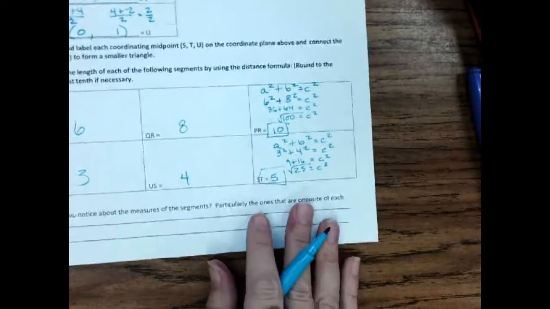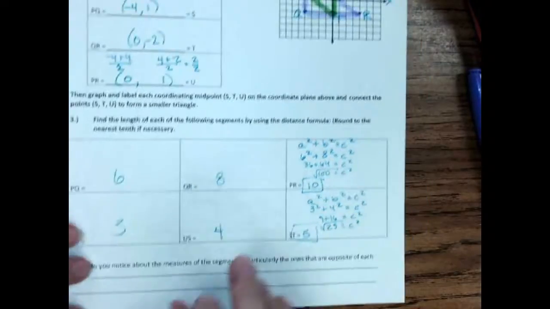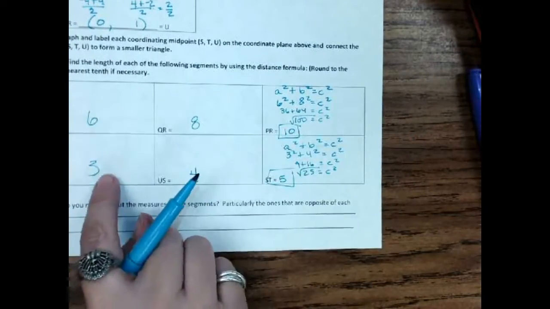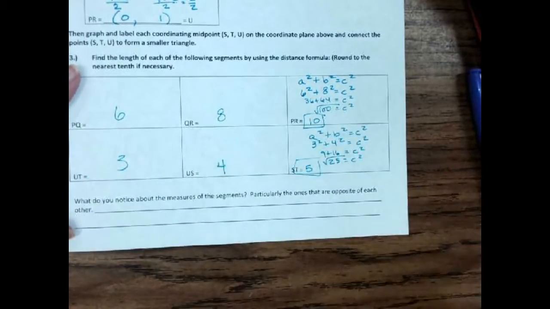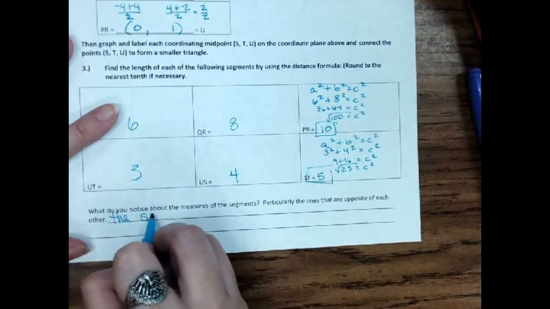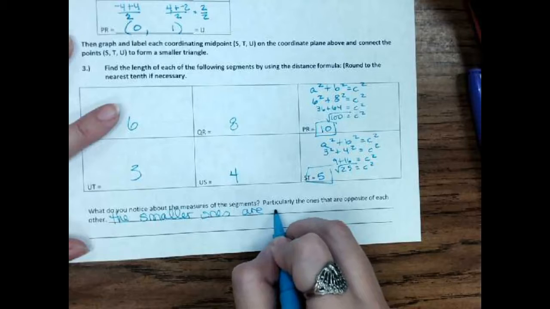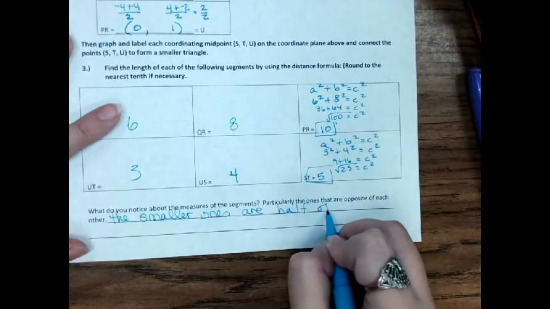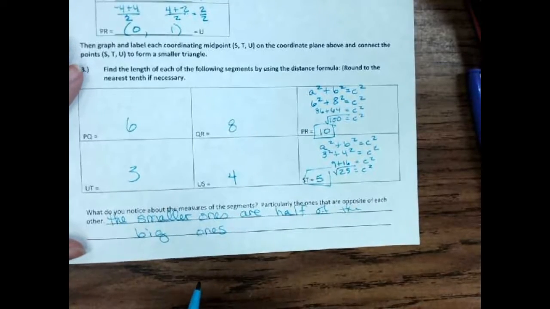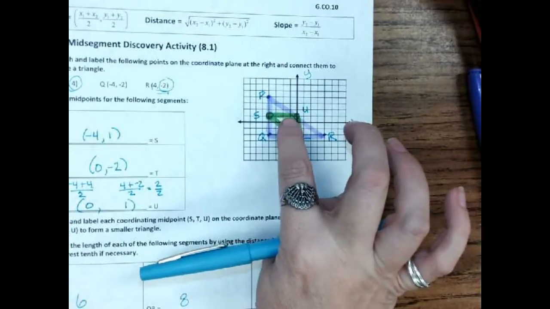Now, what does it say down here? The reason we were doing that is it says, what do you notice about the measures of these segments? Well, when I compared the purple ones with the green ones on each one of these, what do you notice about all the purple ones compared to all the green ones? Well, the smaller ones are half of the big ones. They're exactly half each time. That's a very useful thing to know, that every time I connect two of these, it's exactly half the length of the bottom there.